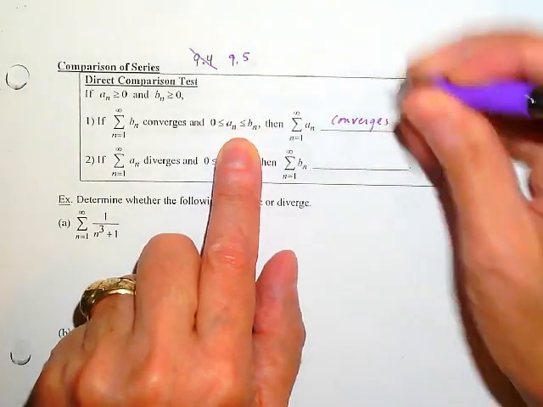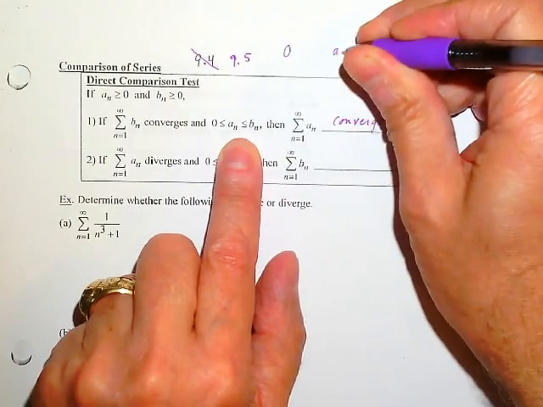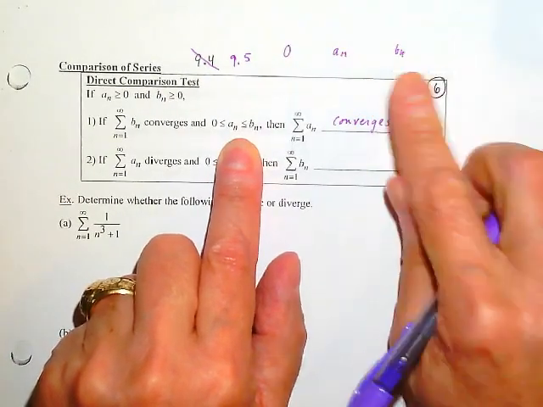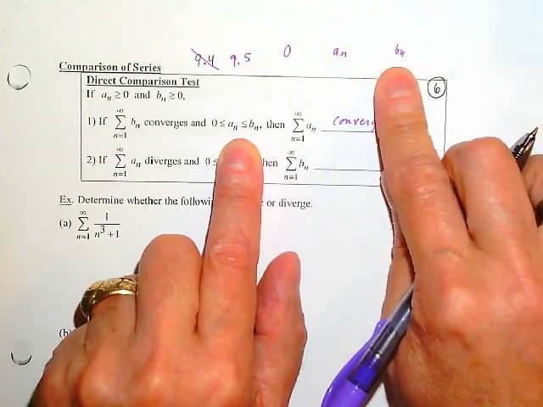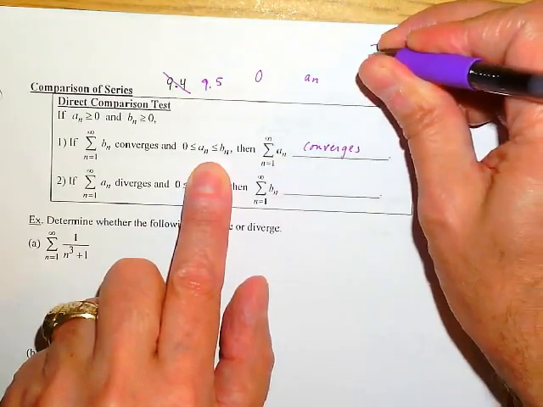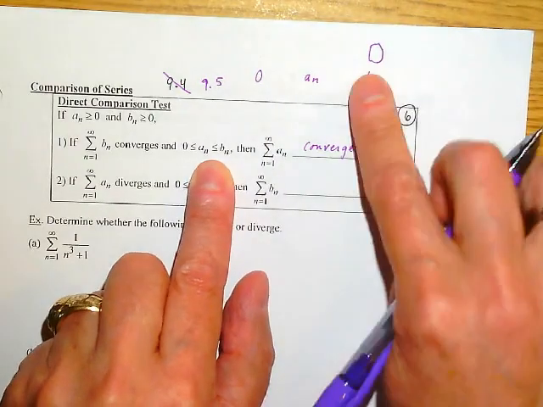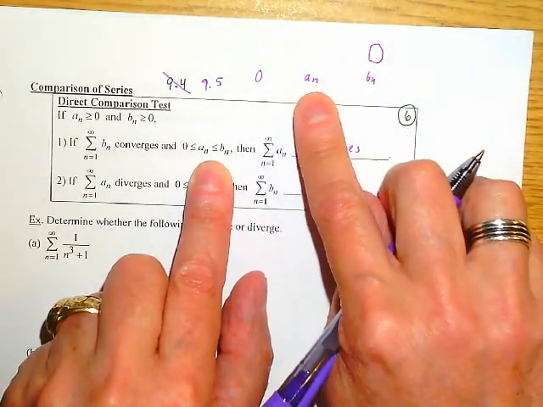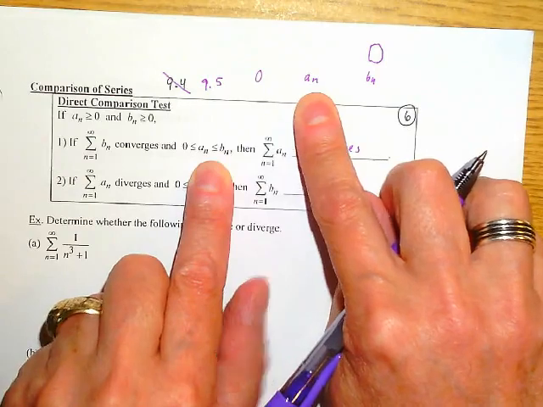Okay, so think about it. You've got 0 here, you got A sub n, and you got B sub n. If this converges, well, this means this has like a stop sign here, right? It's going to stop. We'll pretend that's an octagon there. It's going to stop, then A sub n is also going to have to stop. It's going to have to converge.